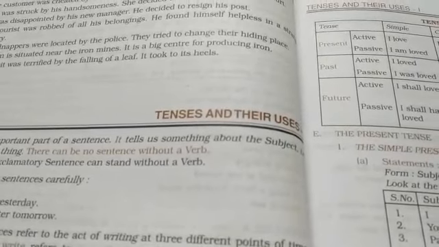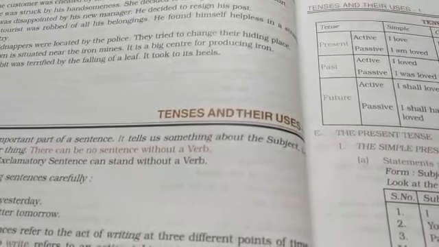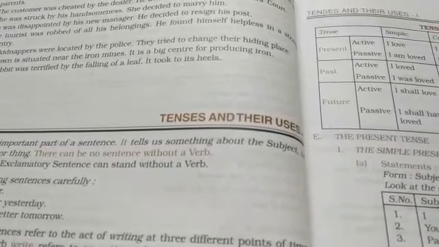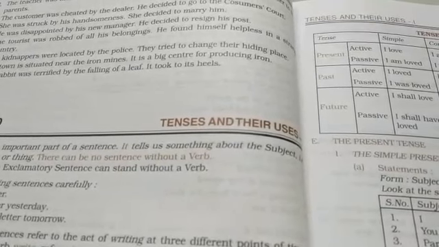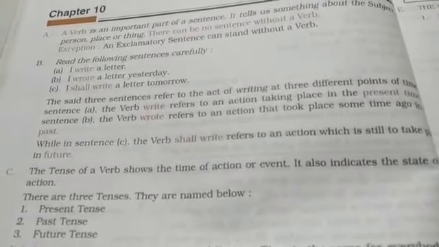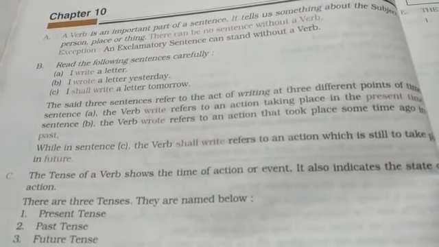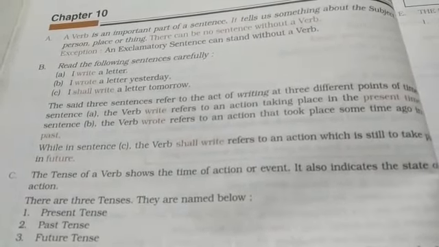Today's topic is tenses and their uses. When we talk about tense, it talks about the time at which a particular event has taken place. So let's see what is the definition of tense. The tense of a verb, we see point number C. The tense of a verb shows the time of action or event.